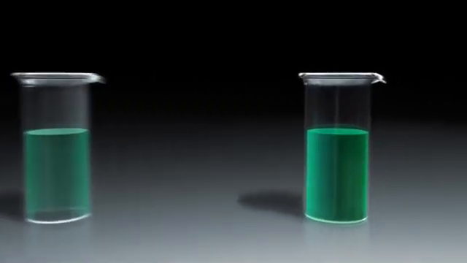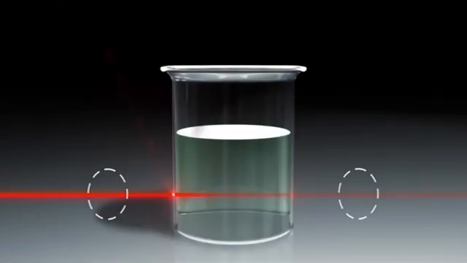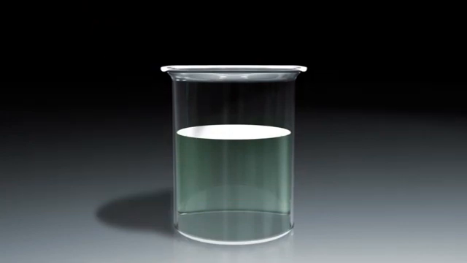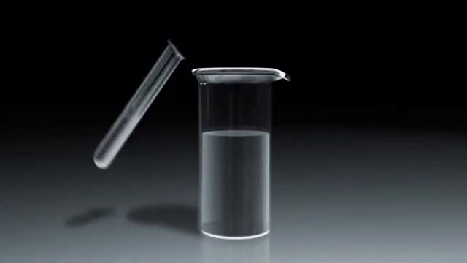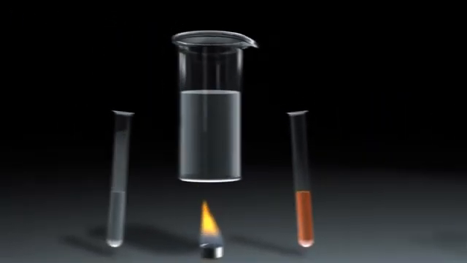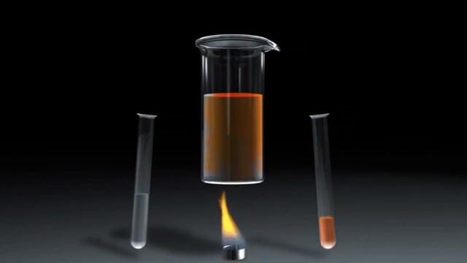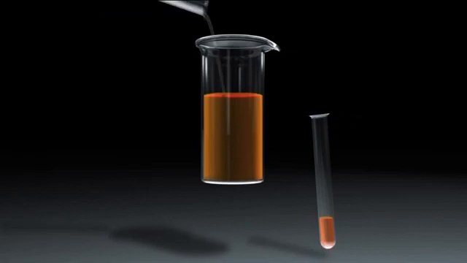If the concentration of the solution is greater, more light will be absorbed, which can be identified by measuring the difference between the amount of light at its origin and after passing through the solution. In order to determine the concentration of an unknown sample, several sample solutions of known concentration are first prepared and tested. The concentrations are then plotted on a graph against absorbance, thereby generating a calibration curve. The results of the unknown sample are compared to those of the known samples on the curve to measure the concentration.